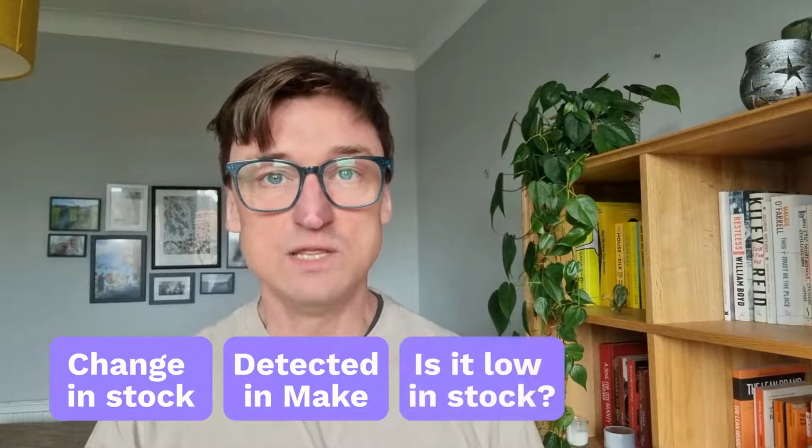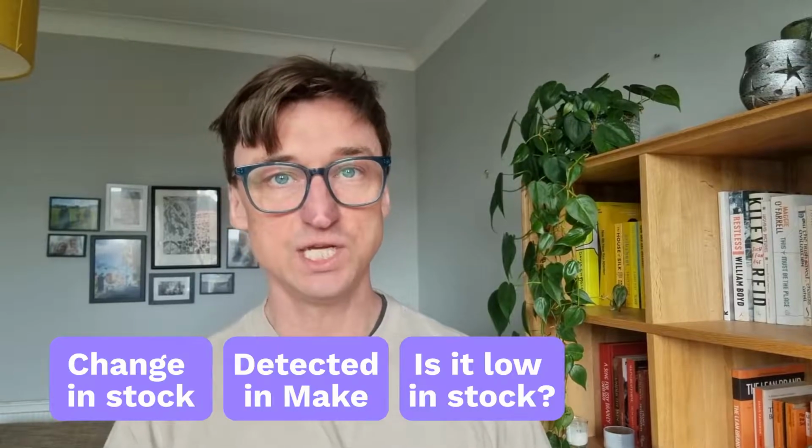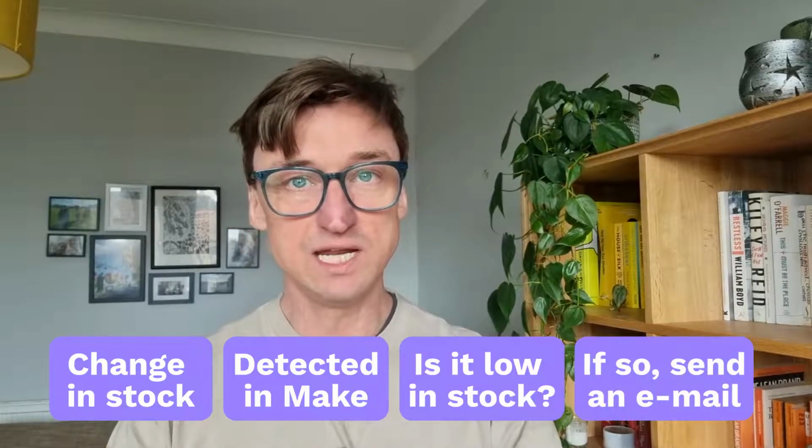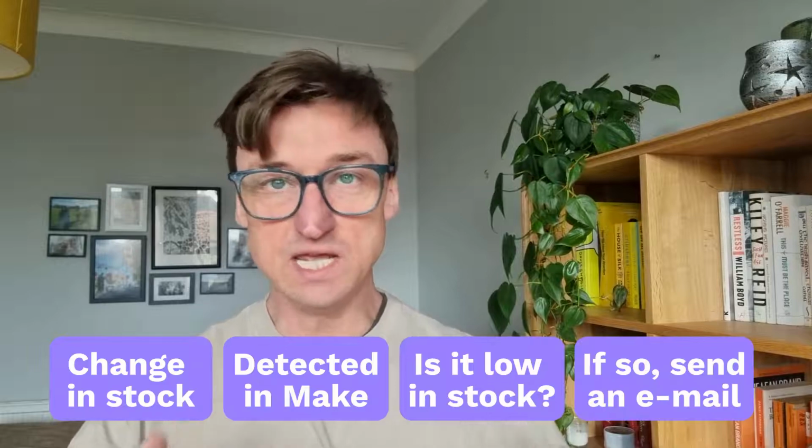And specifically, what we'll be doing here is we'll be looking at an inventory, which might be used in any kind of store or retail or e-commerce setting. And what Make's going to be doing is monitoring for changes within that inventory, deciding whether to take action based on what that change is, and then it's going to be generating email stock alerts when the inventory is too low.